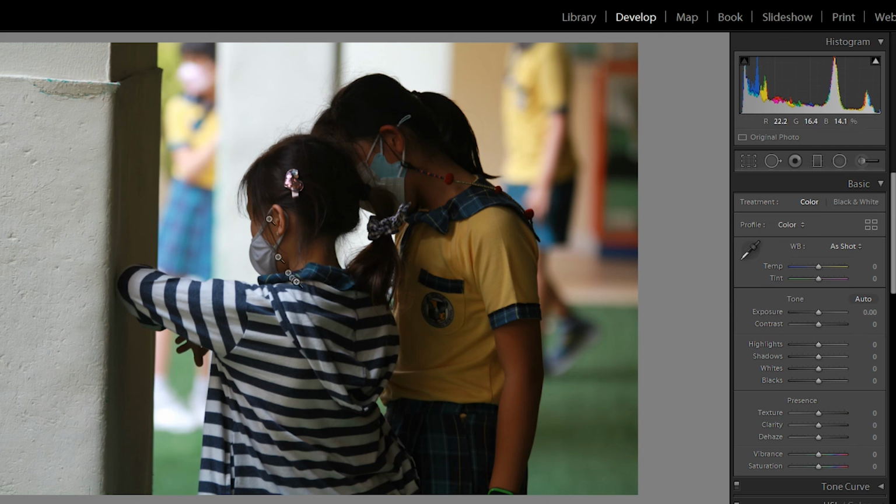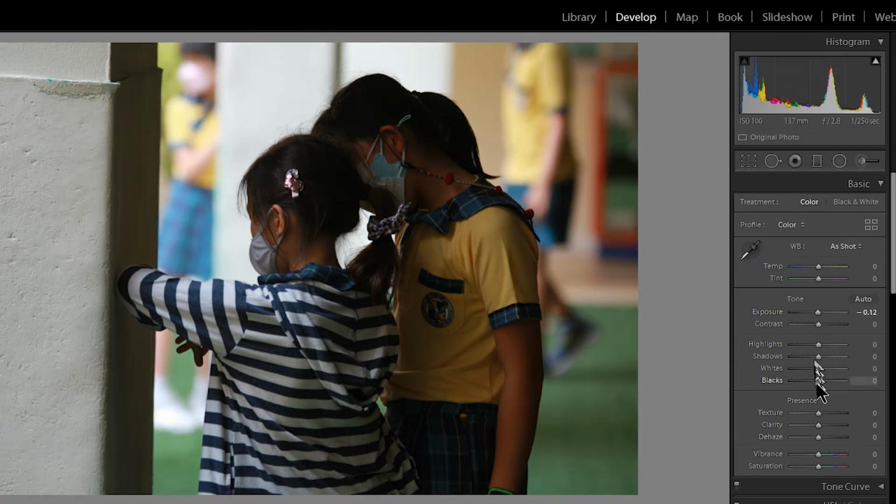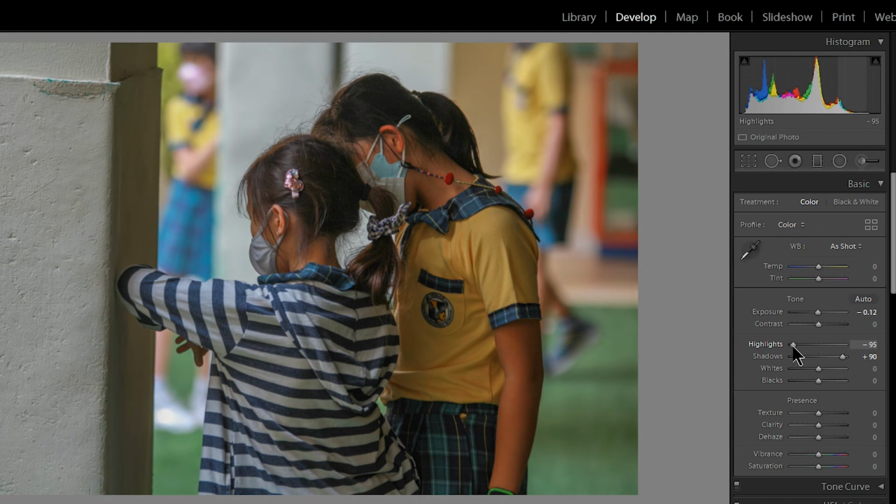So as you notice, the image is a bit dark. So what we can do is we can use the exposure to slide it to the right to make it brighter. Also, the shadow parts are dark, so we can slide the shadows slider to the right as well until we are satisfied with it. And then if the white here or the highlight is too much, then you can work with the highlight. Maybe you drag it to the left. So it's really up to your taste or to your objective.